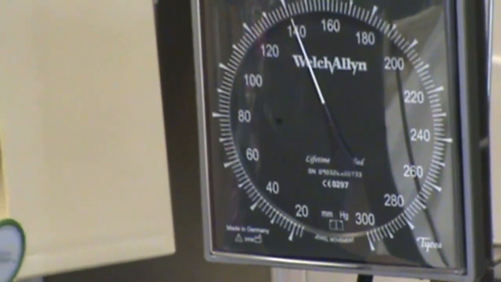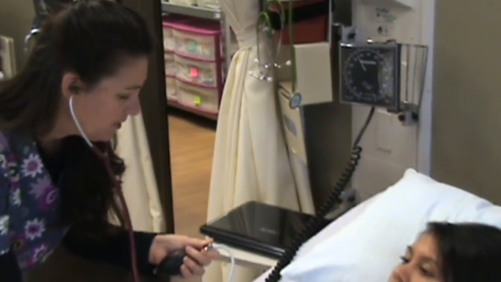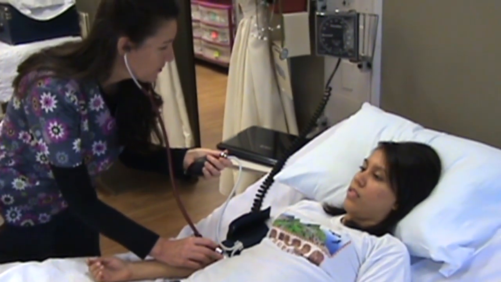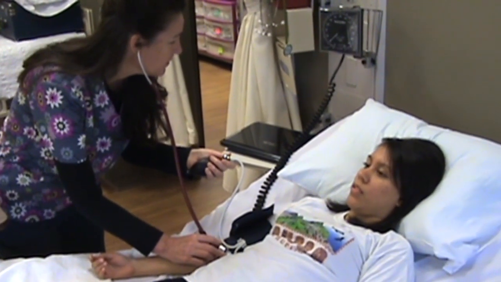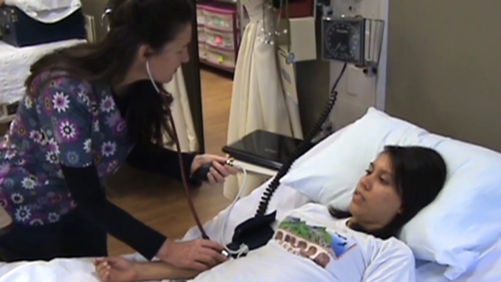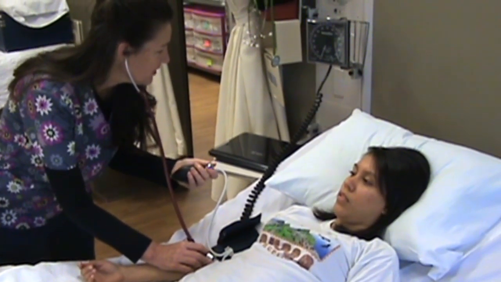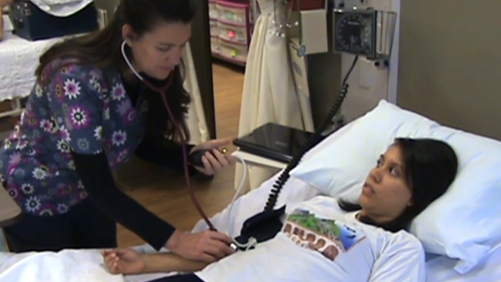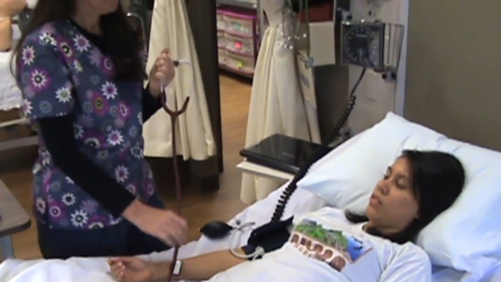And then slowly, slowly let it out. You're just going to turn this little valve to the left. You're not going to hear anything until you get to whatever your systolic is. And once you get to that, you're going to hear it thumping until you get down to your diastolic. And then you'll release it. And then that will be your blood pressure.